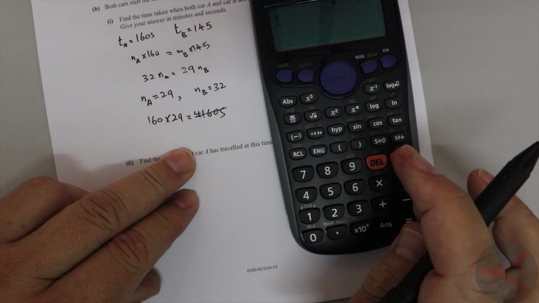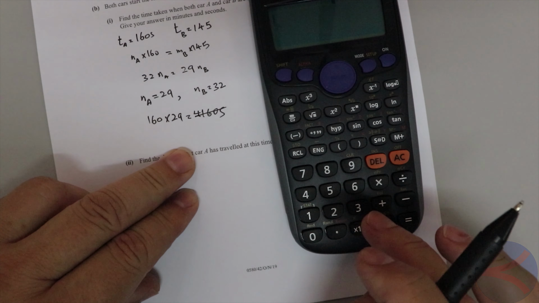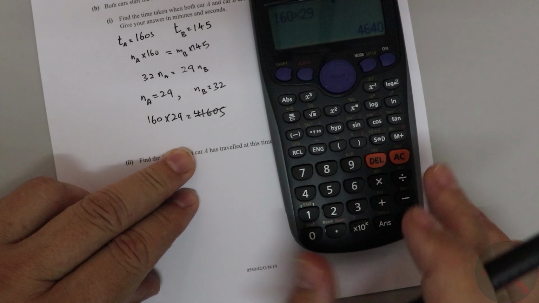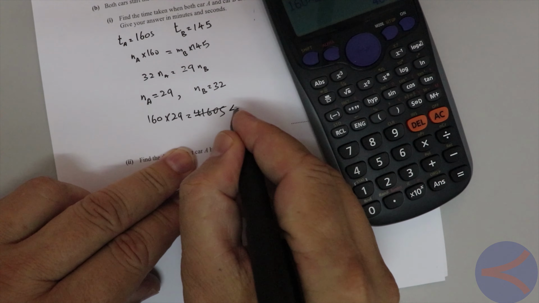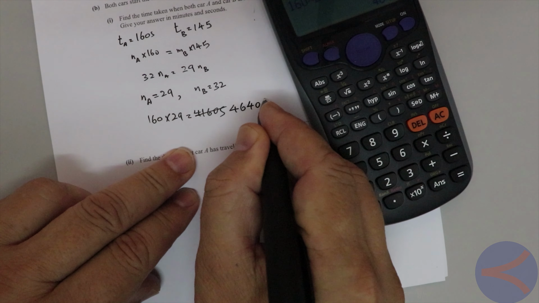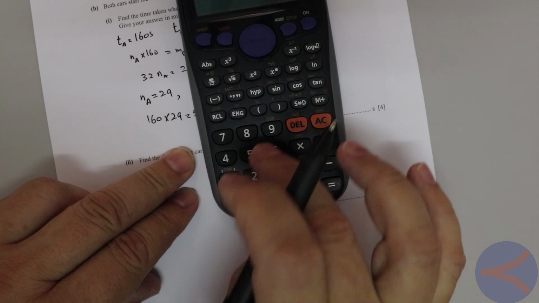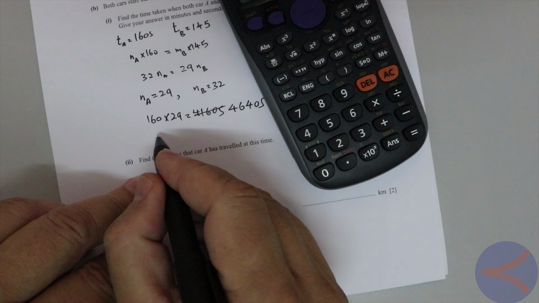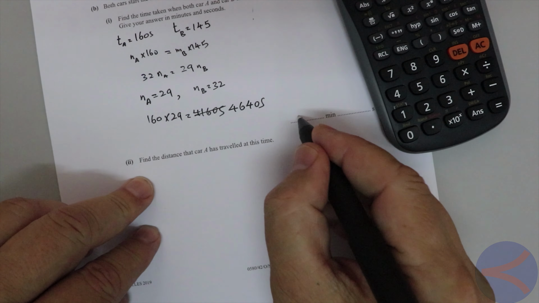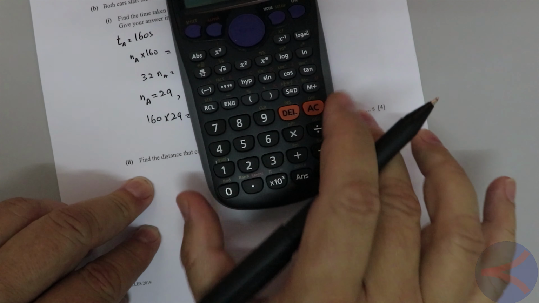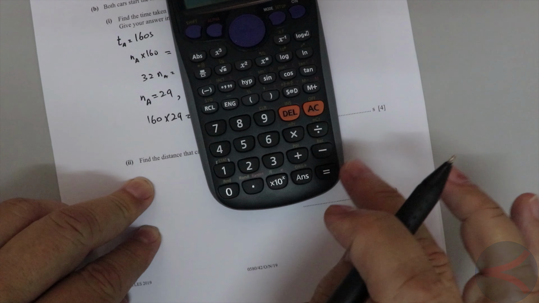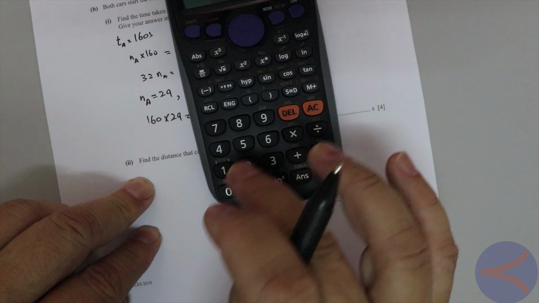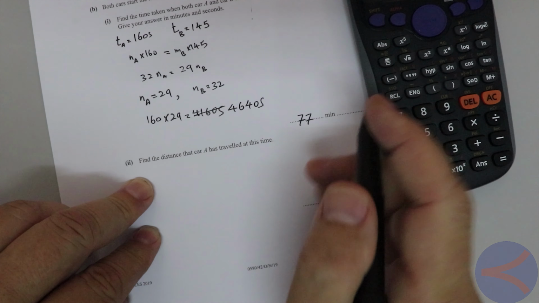Therefore, 160 times 29. The answer is 4640 seconds. Therefore, this is the answer. Now divide by 60. You are going to get 77 minutes. Therefore, this is 77 minutes. And then subtract 77 from the result. You are going to get this fraction. Times this by 60 to change it to seconds, which is 20.